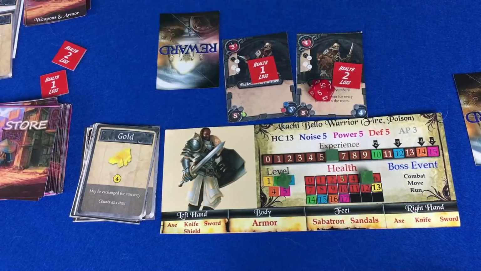So, gonna have to roll to see if we successfully retreat. I wish I had everything written down.